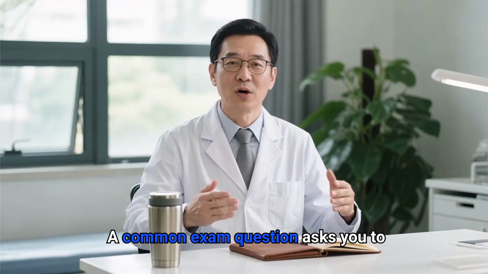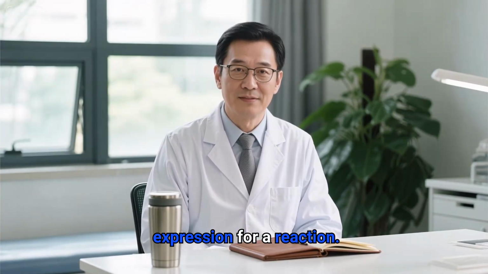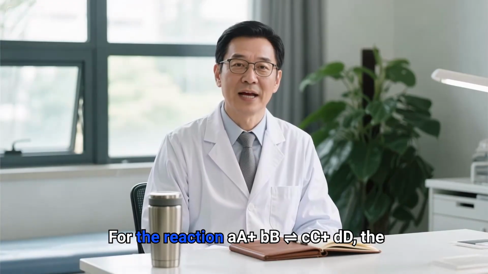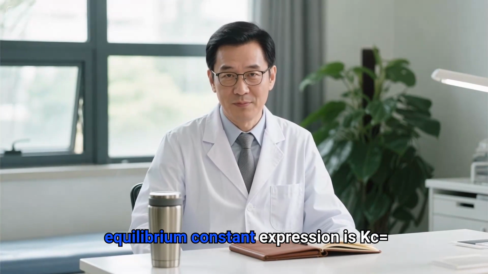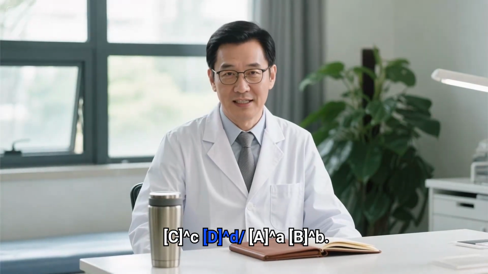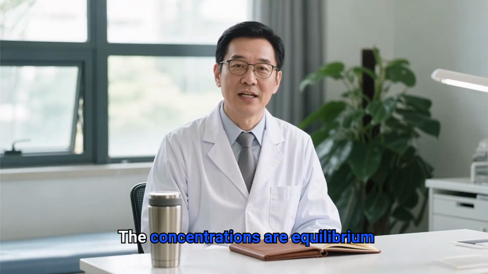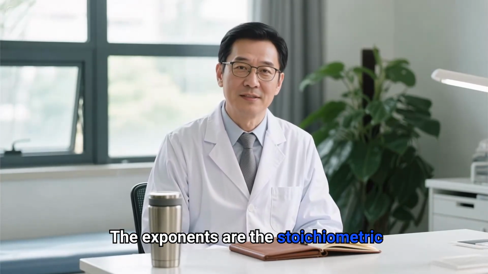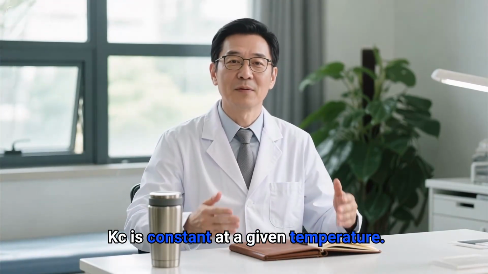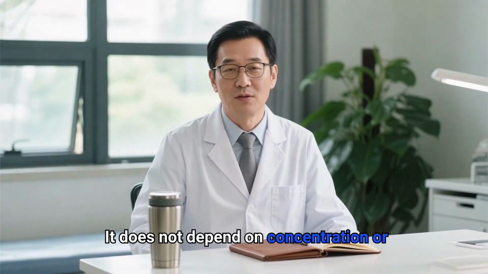A common exam question asks you to write the equilibrium constant expression for a reaction. Here is a sample answer. For the reaction aA plus bB to cC plus dD, the equilibrium constant expression is Kc equals [C]^c [D]^d divided by [A]^a [B]^b. The concentrations are equilibrium concentrations. The exponents are the stoichiometric coefficients. Kc is constant at a given temperature. It changes with temperature. It does not depend on concentration or pressure.